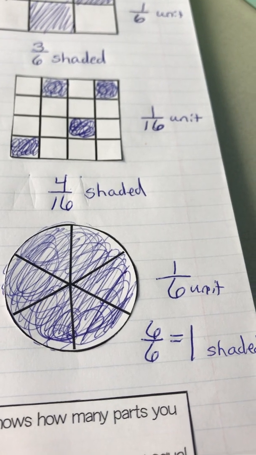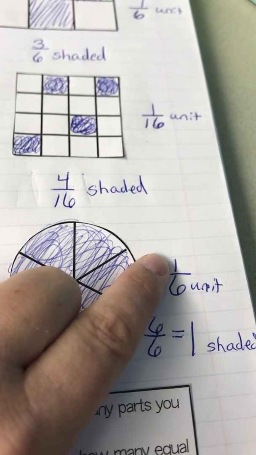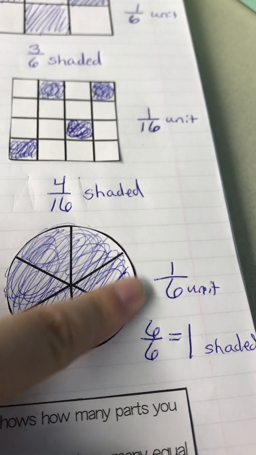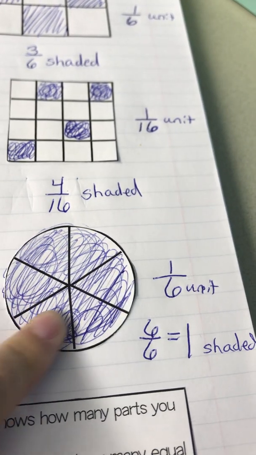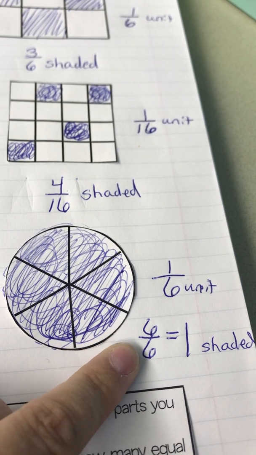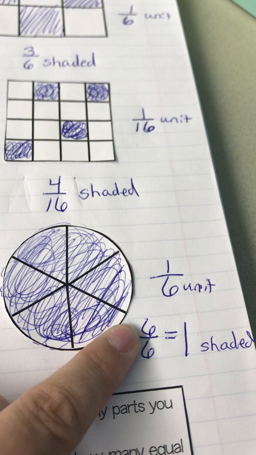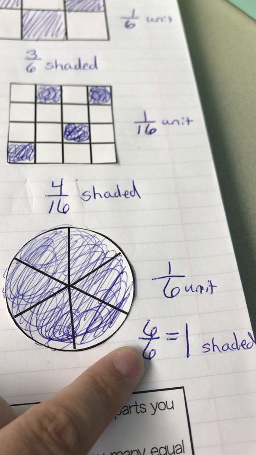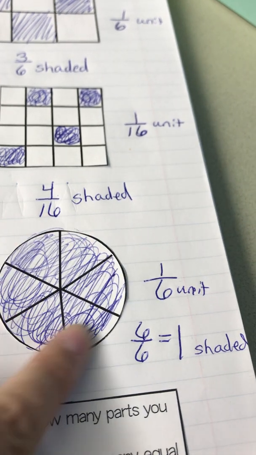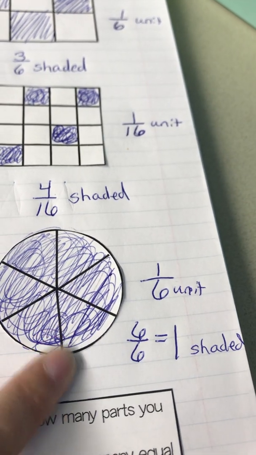So my unit fraction would be 1/6. Unit means 1 out of 6 total. I shaded all of the unit fractions. So my shaded fraction would be 6/6. 6 pieces out of 6 pieces are shaded, and 6 out of 6 equals 1 whole circle that is shaded.